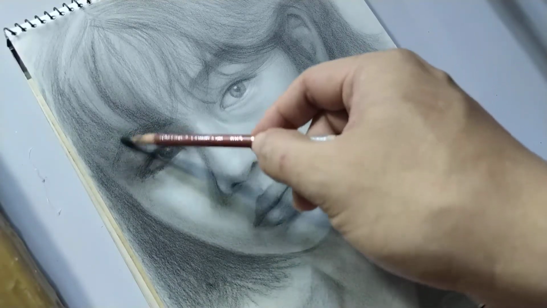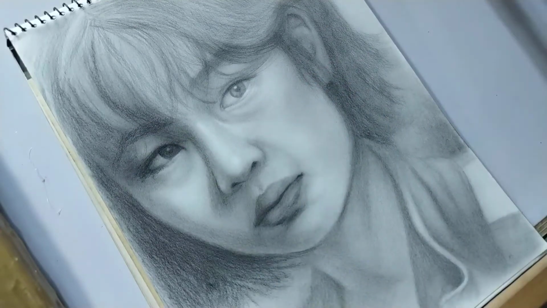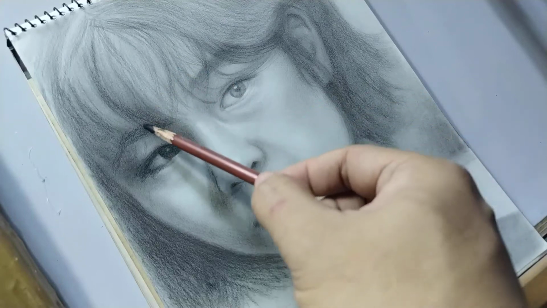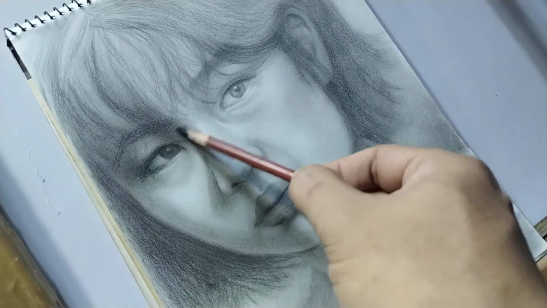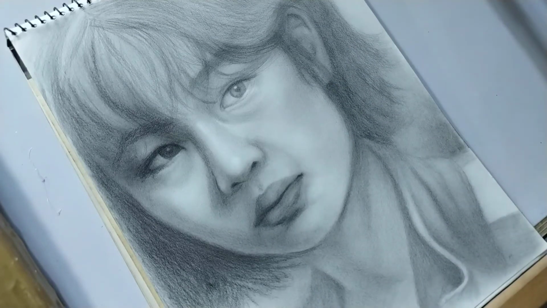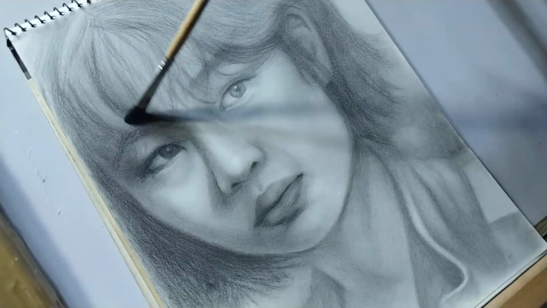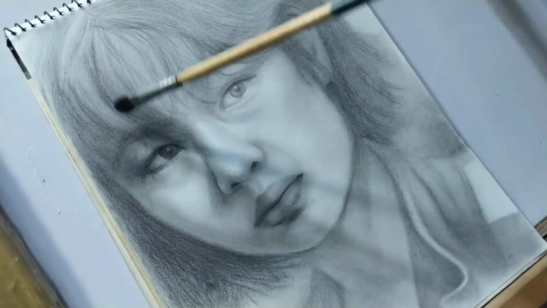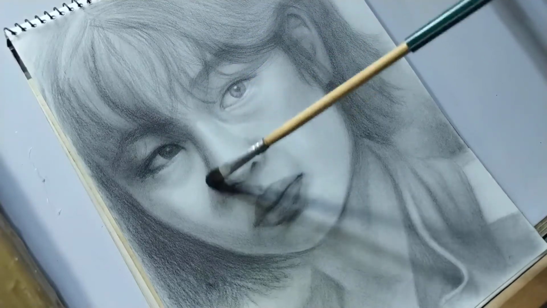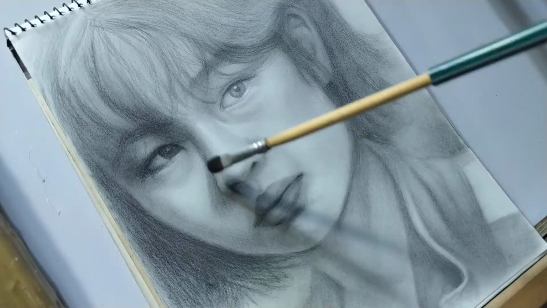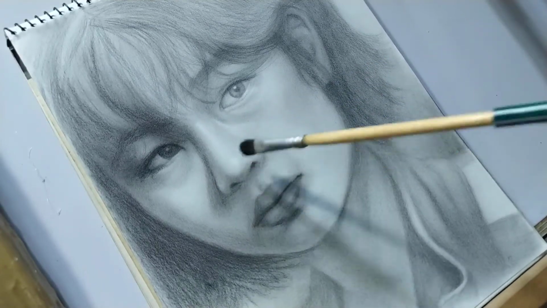But I think mostly people like drawings that have intense values to them. So if you can notice here, there's a difference between this part where I added more shade here, so I added more value here by using the charcoal.